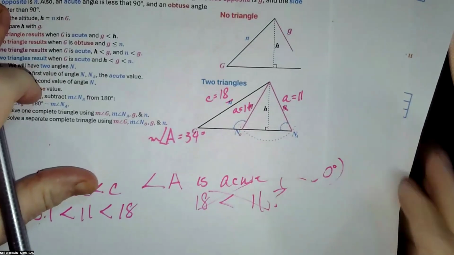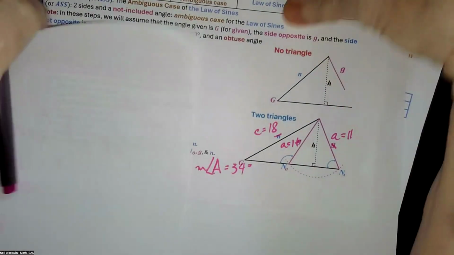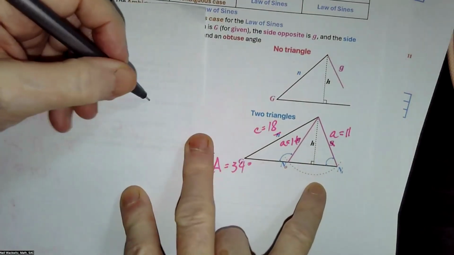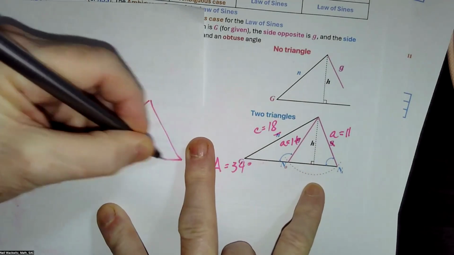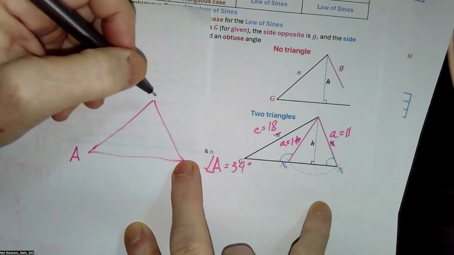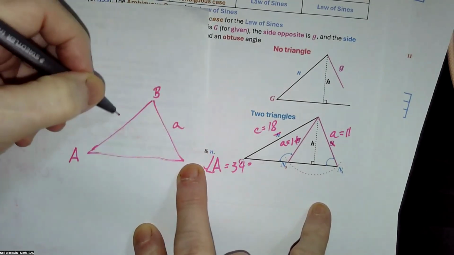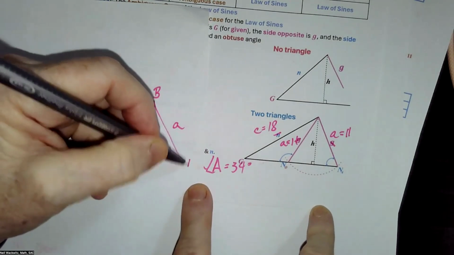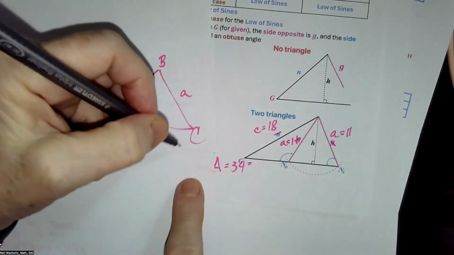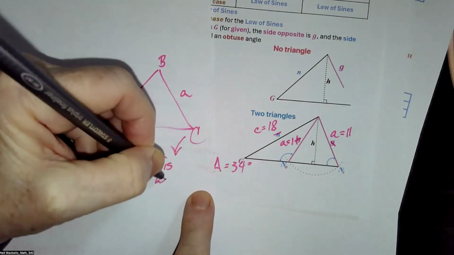So let's draw them. We've got one triangle with a, little c, where angle C is definitely going to be acute.